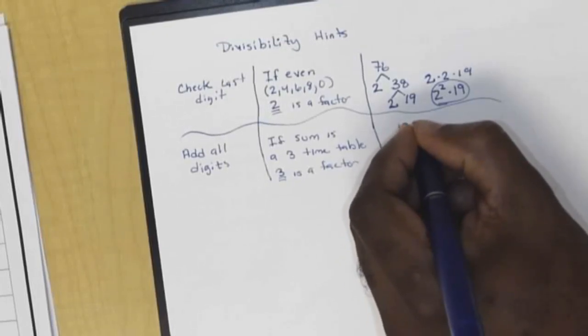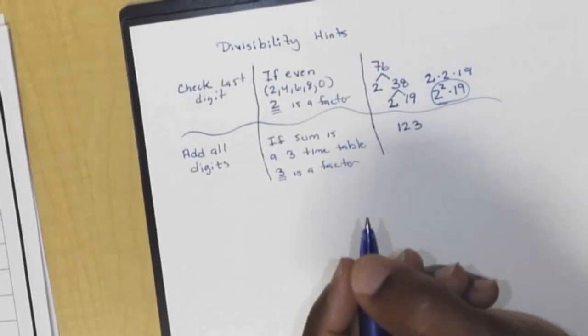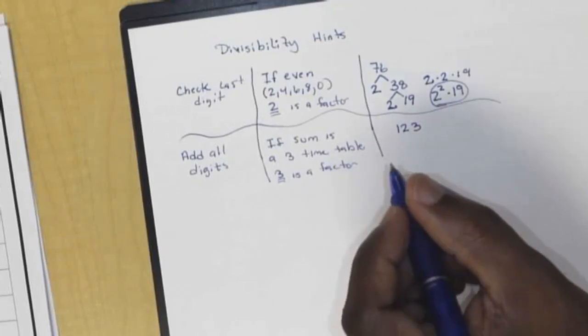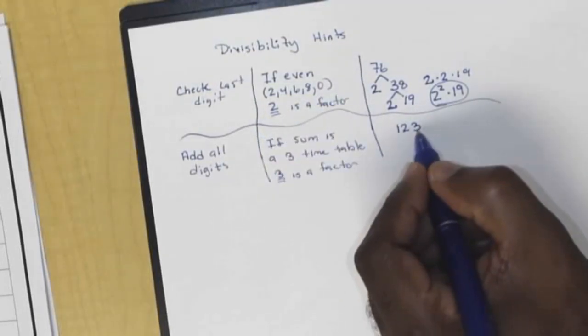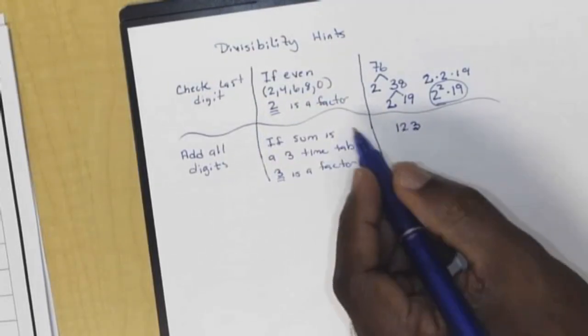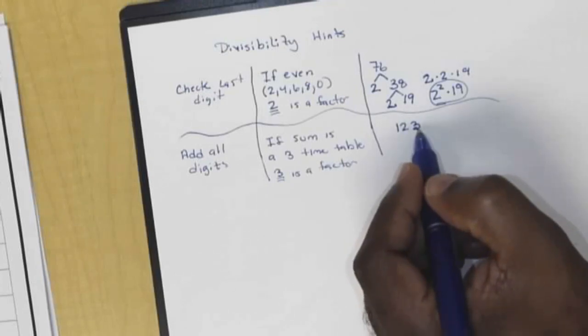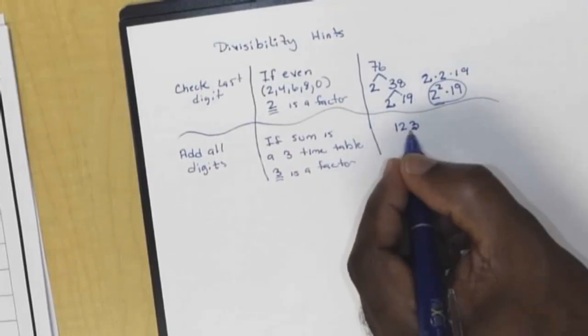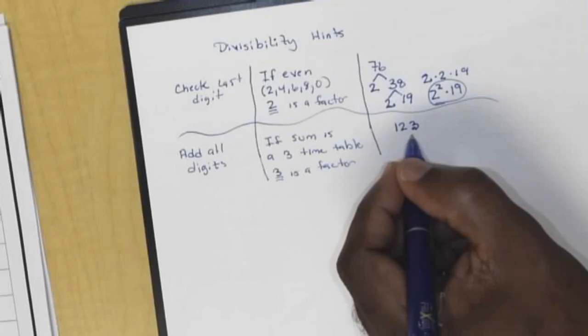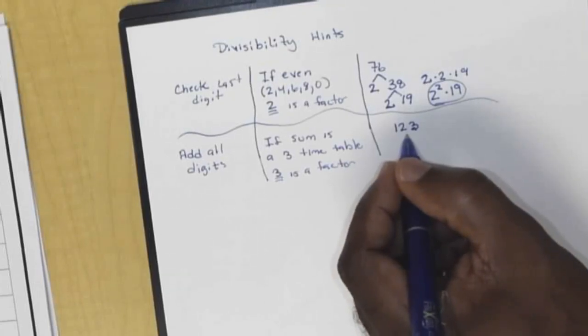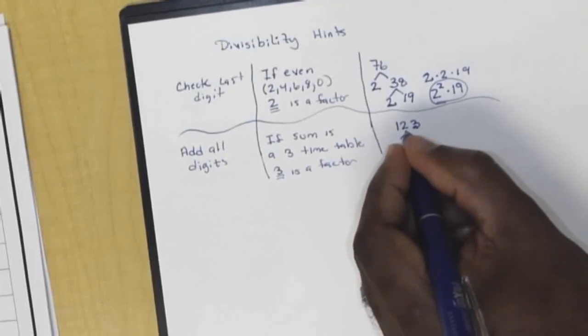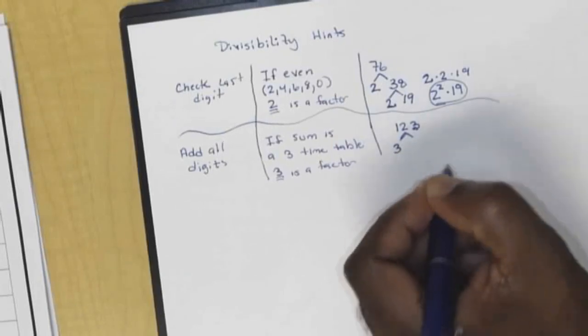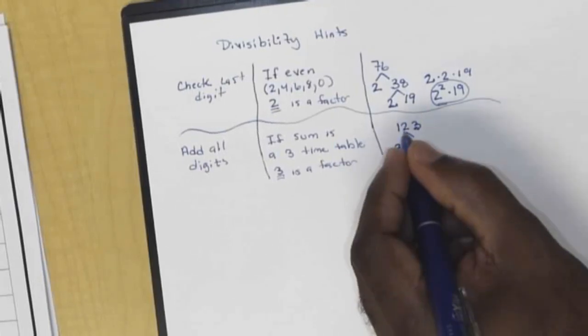123 is my number I need to factor. Now, let's look at the first rule. Is the last digit even? Is it a 2, 4, 6, or 8? It's not. So we can't use 2. Add up these 3 numbers, what you get? 6. Is 6 a 3-time table? So that means one of your factors is 3. Just add up the numbers.